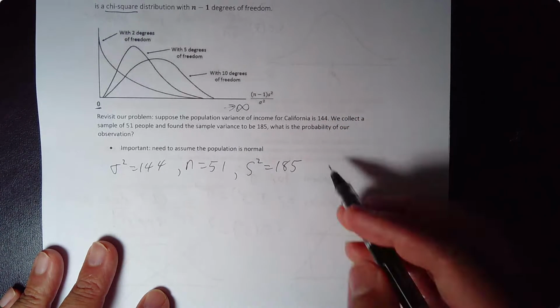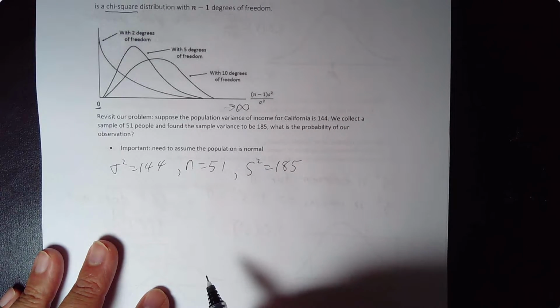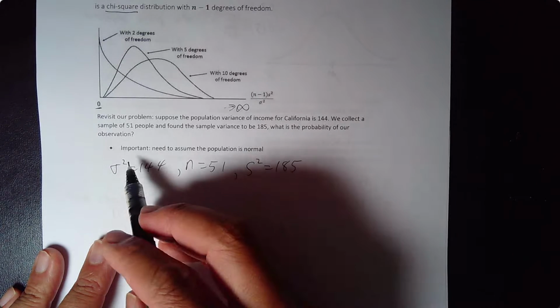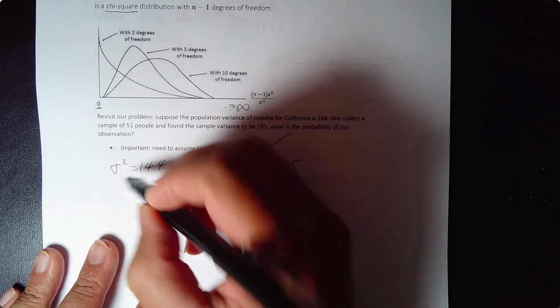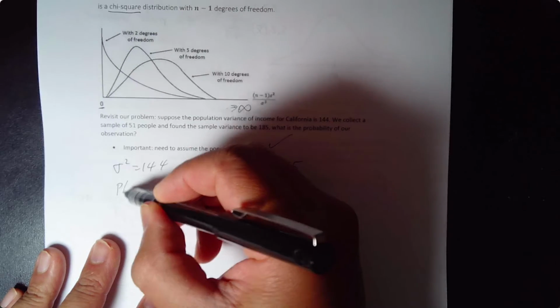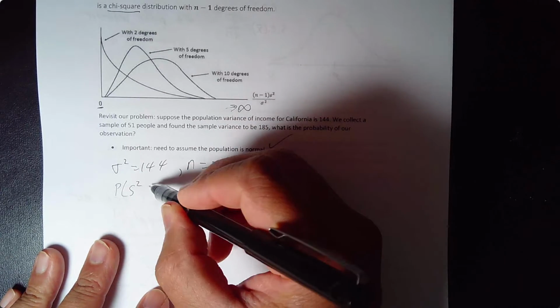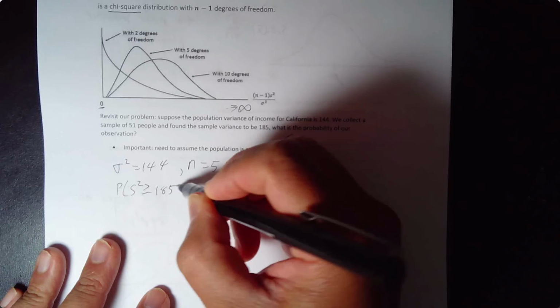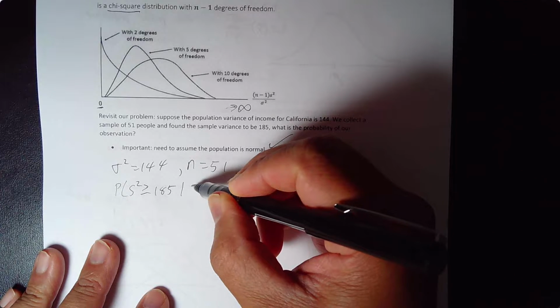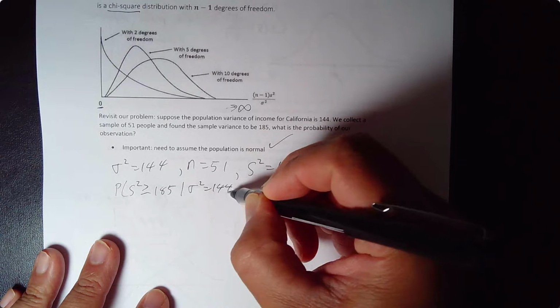What is the probability of our observation? Now we assume the population is normal, so check, we can apply that. What the question is asking is: what is the probability that s squared is greater than or equal to 185, given sigma squared equals 144 and n equals 51?